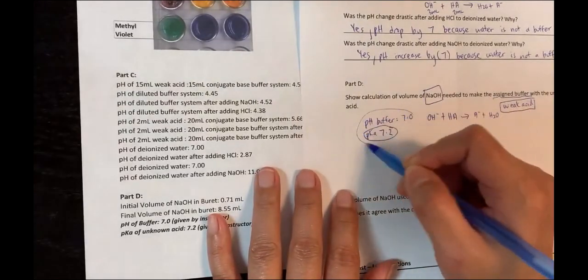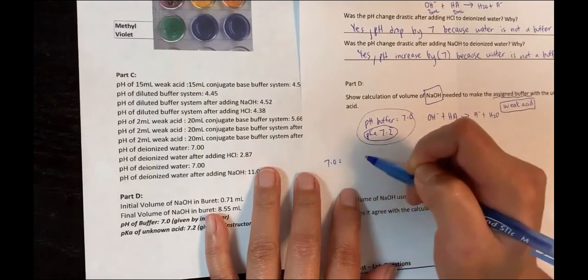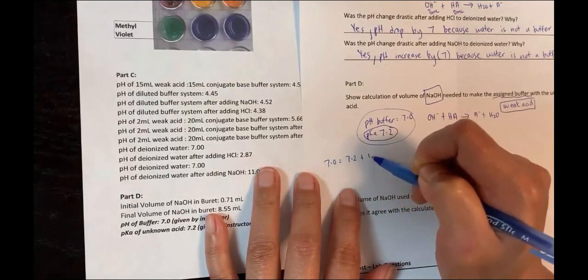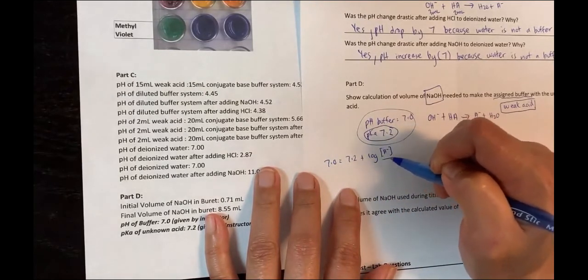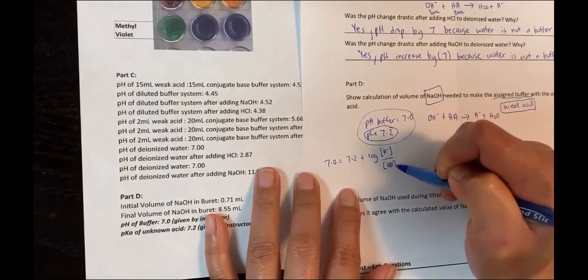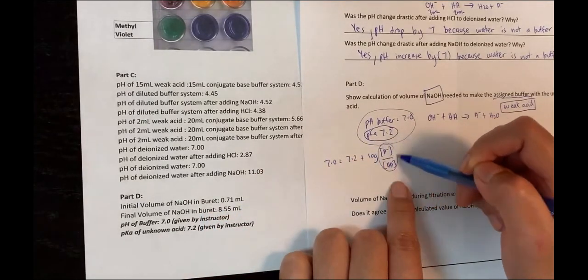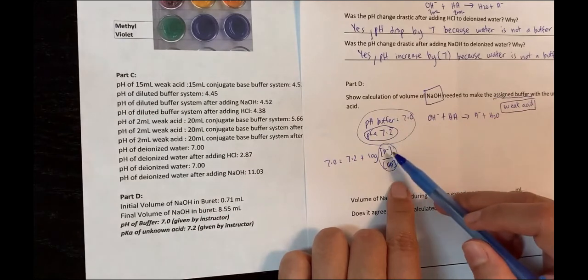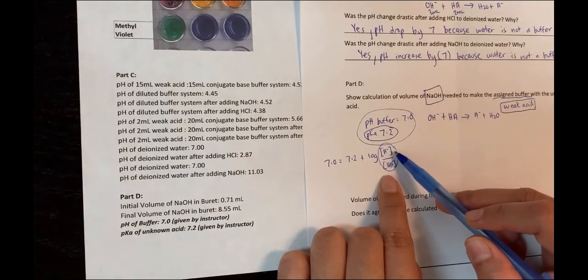So if I had this, what I need to do is pH, which is 7, equals pKa, which is 7.2, plus log of base, which is A minus over HA, right? And you're like, well, I can do this part, but I don't have this. I have some HA, but I don't have A minus. So I need to create some A minus here.